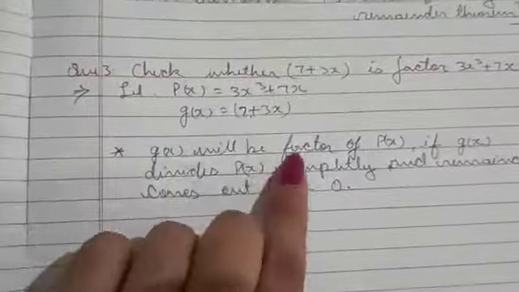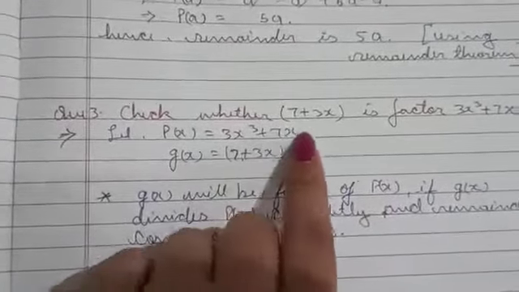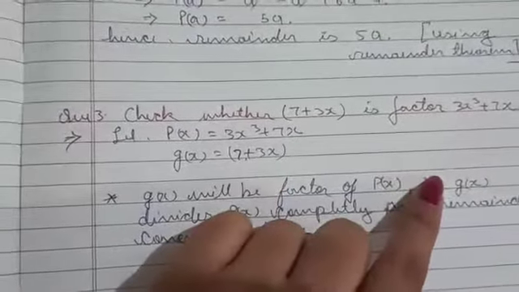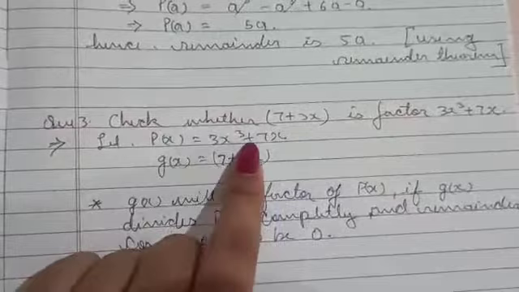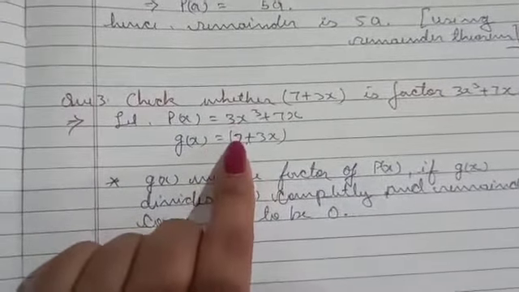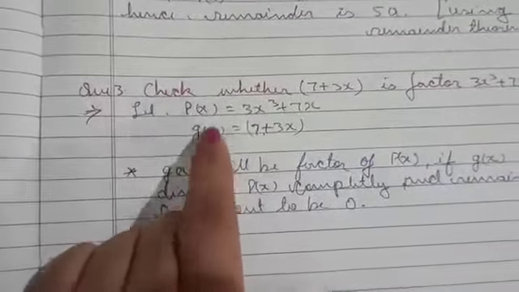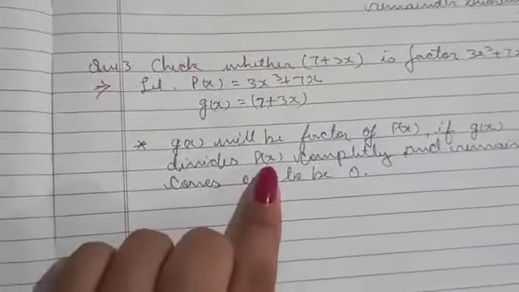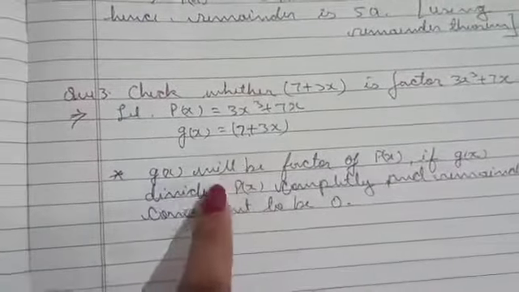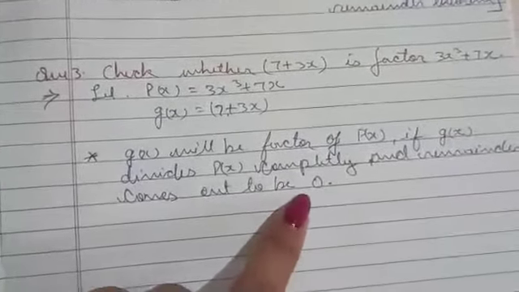The next question is: check whether 7 plus 3x is a factor of 3x cube plus 7x or not. This you will do on your own, I'll give only a hint. Assume this polynomial as px and this as gx, means this is the divisor and this is the dividend polynomial, and px is to be divided by gx. How will you find whether gx is a factor of px or not? If gx divides px completely and the remainder comes out to be 0.